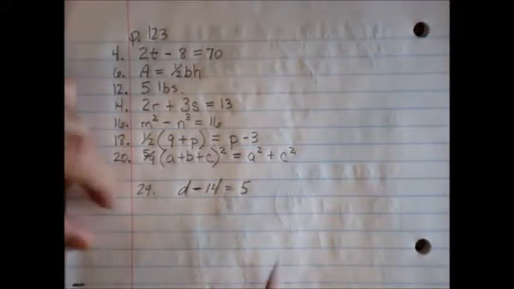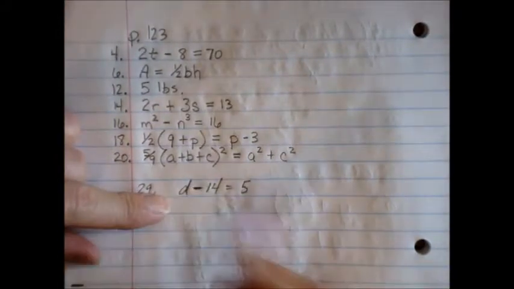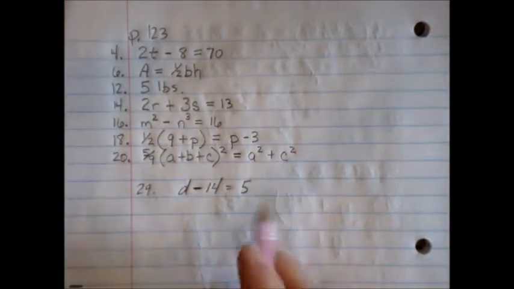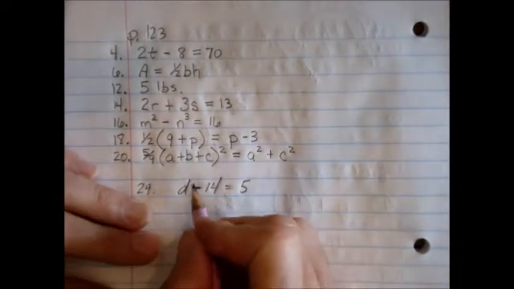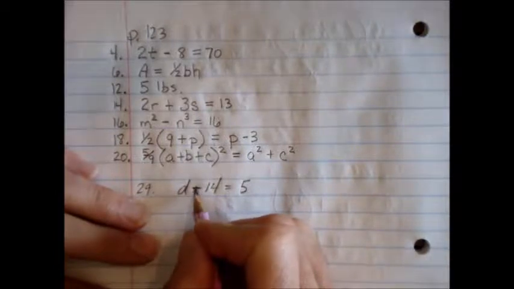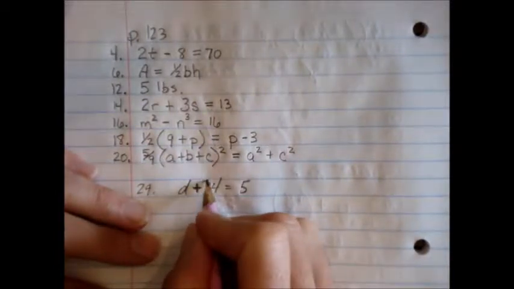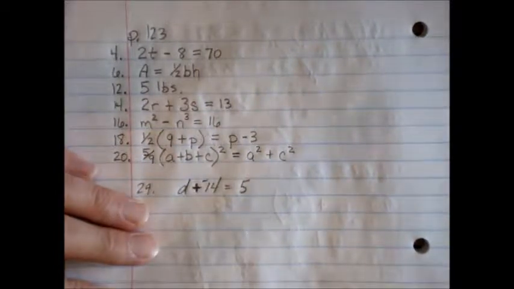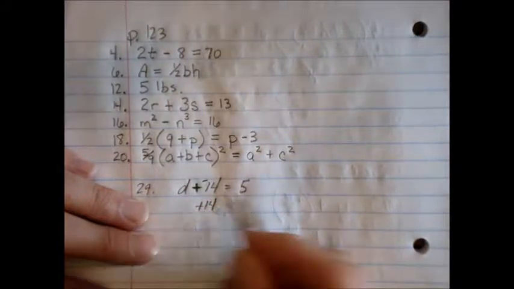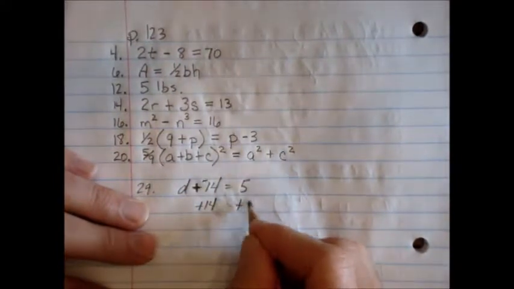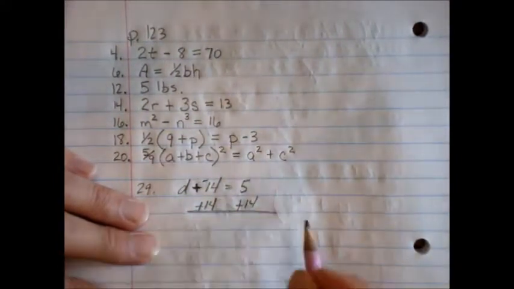So, again, subtraction can be dangerous. If this is any bother to you at all, you can change it into an addition, okay? Subtraction is always adding the opposite. Can you see this okay? Now we just do the opposite to both sides. If this is a negative 14, we'll add a positive 14.